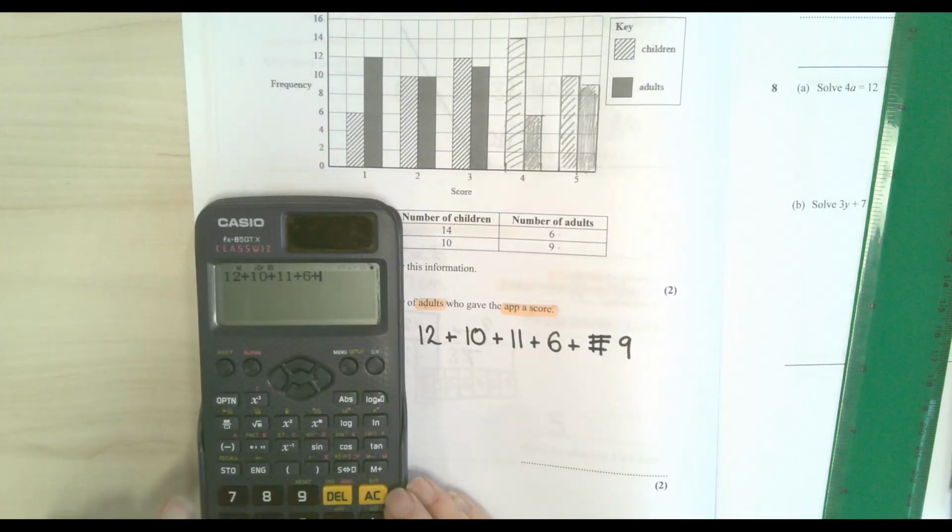So I can use my calculator. 12 add 9 meant that 48 adults were asked to give a score. Okay, so you can compare the scores given by the children with the scores given by the adults.